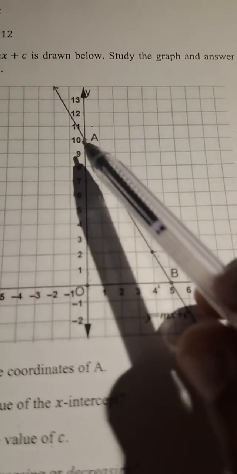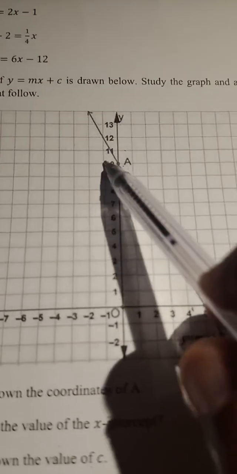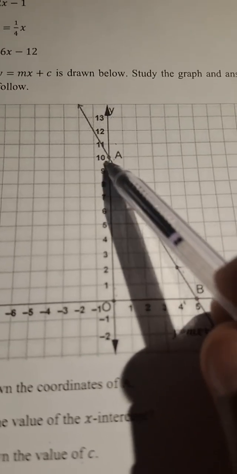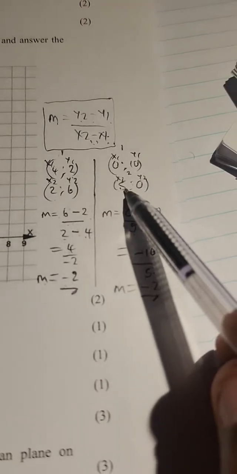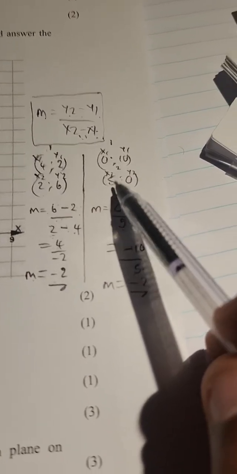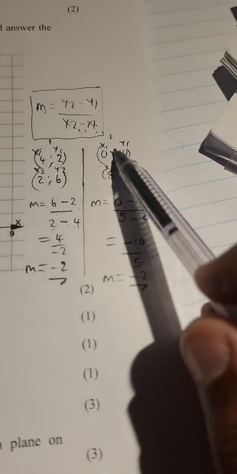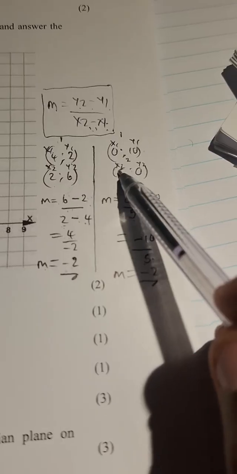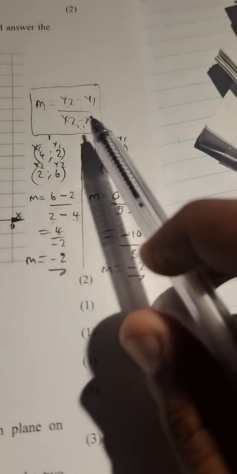Okay, so let's look at A, which is the y-intercept, and B, which is the x-intercept. A is (0, 10), whereas B is (5, 0). There it is: (0, 10), (5, 0). I use those points. I could use those ones too. Then, like I said, first point x1, y1, second point x2, y2. Then I substitute in the formula.